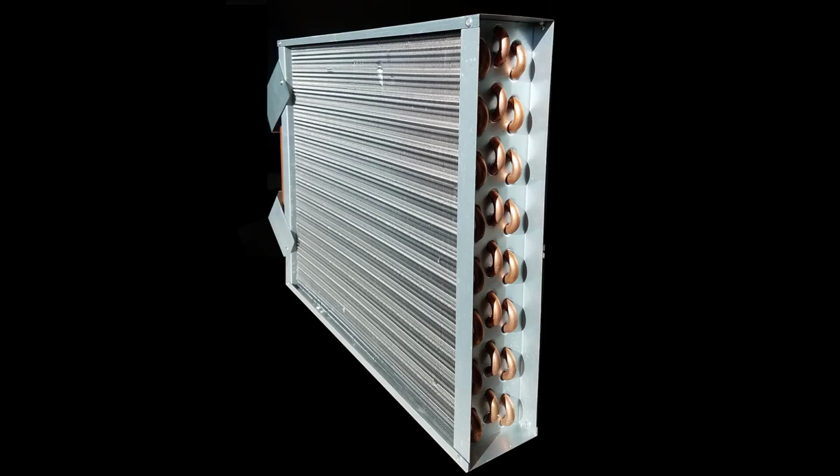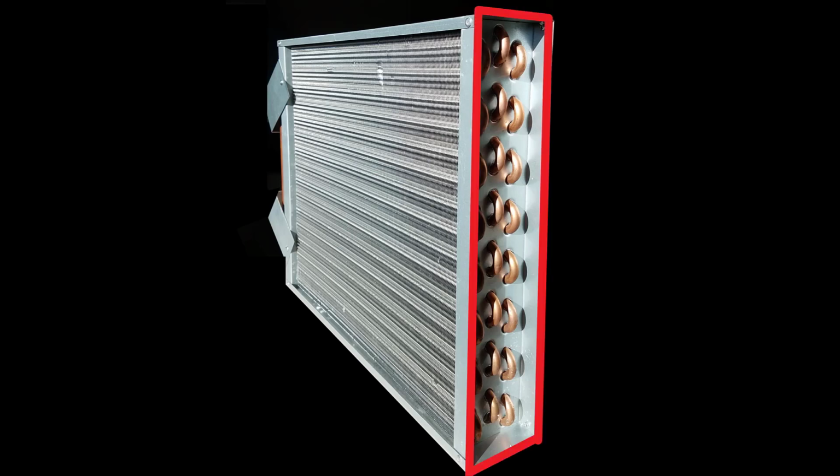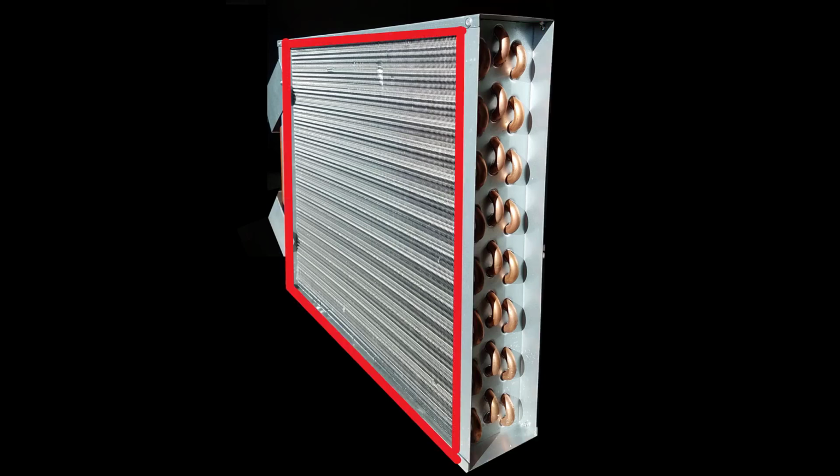Take a closer look at this coil. From one large pipe, heated water will be circulated through many smaller metal pipes. Each of these small metal pipes usually has lots of aluminum fins attached to it. These aluminum fins allow much more metal surface area to heat up.